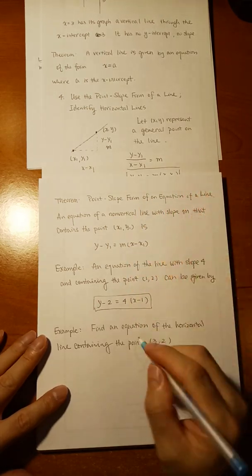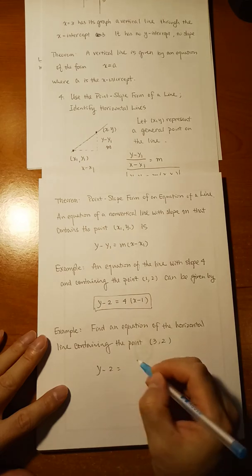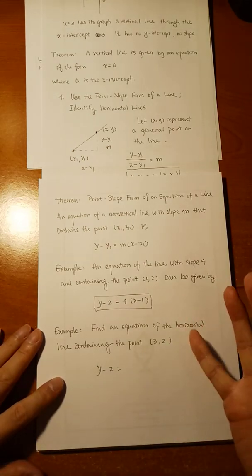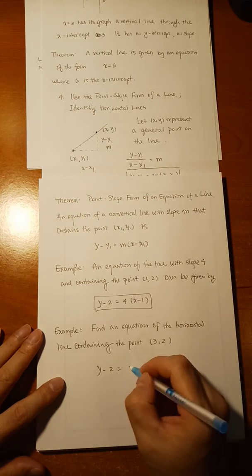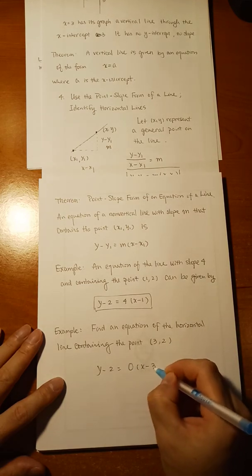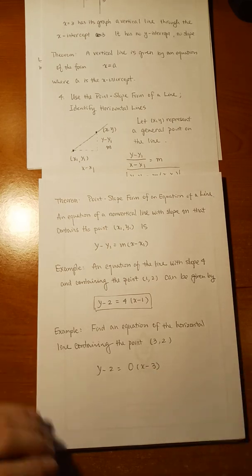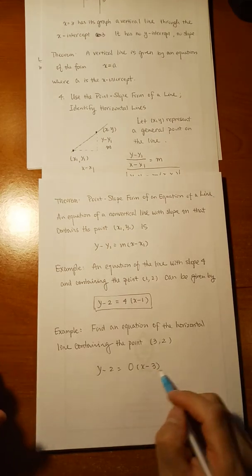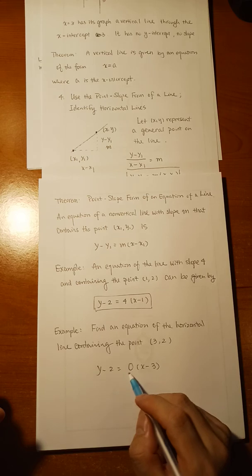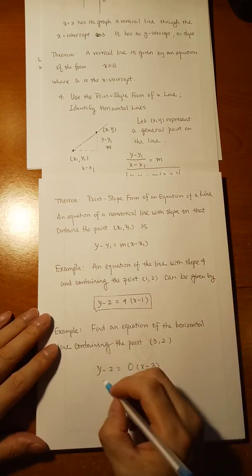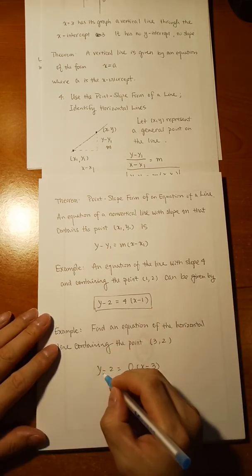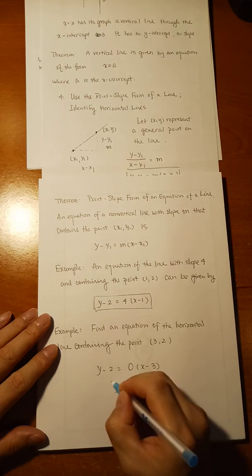Point slope form: y minus 2 is equal to slope. Where is the slope? Horizontal slope is 0. So it's 0 times x minus 3. It doesn't matter what x minus 3 is. Times 0, it disappears. So y minus 2 equals 0, so y is equal to 2.